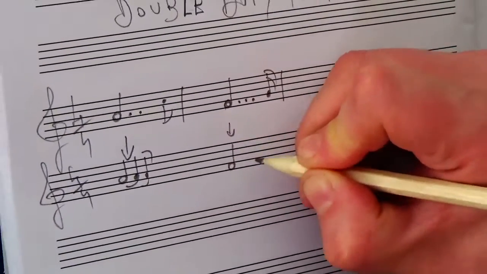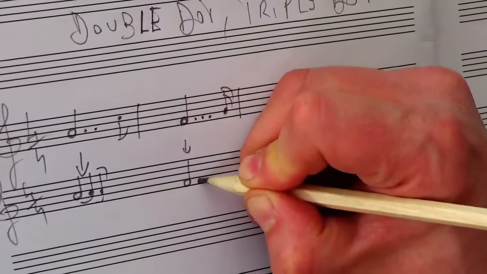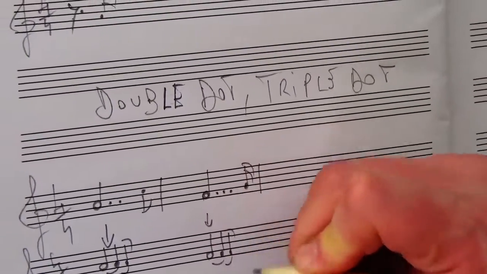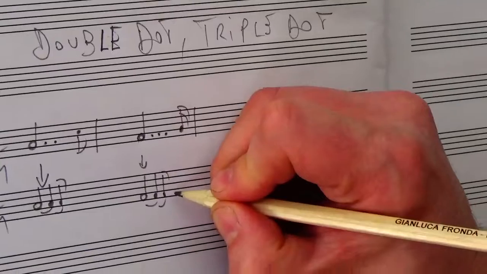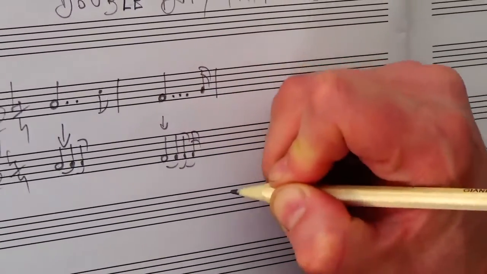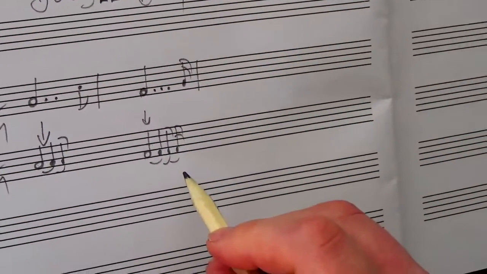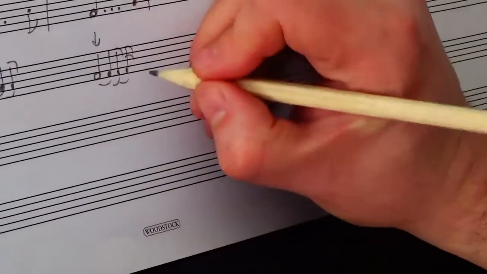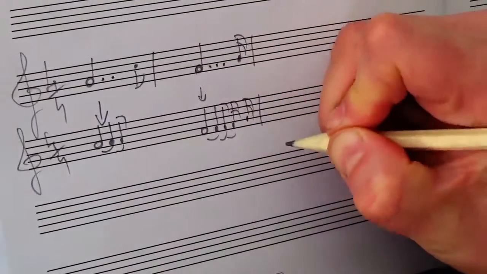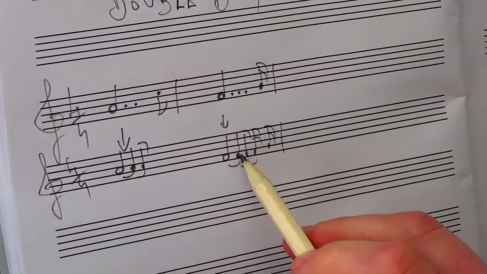And translated in visible, clear notes, it would be crochet, tied to a quaver, tied to a semiquaver. But obviously nobody will ever write in this way. And obviously completed by another semiquaver. Does it make sense? I hope so. So 2 plus 1 is 3.